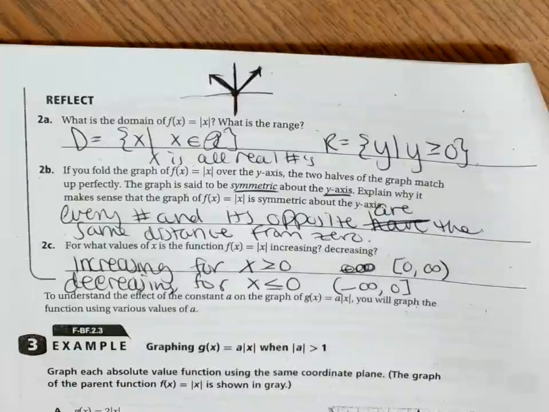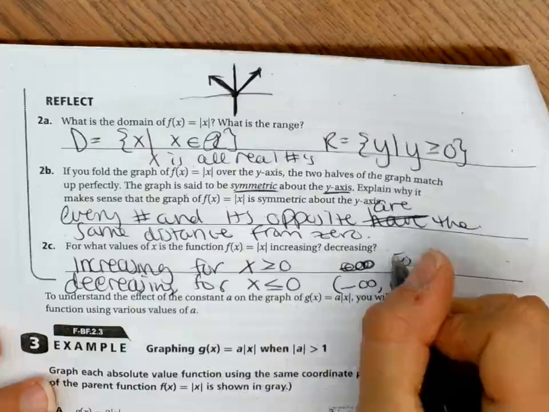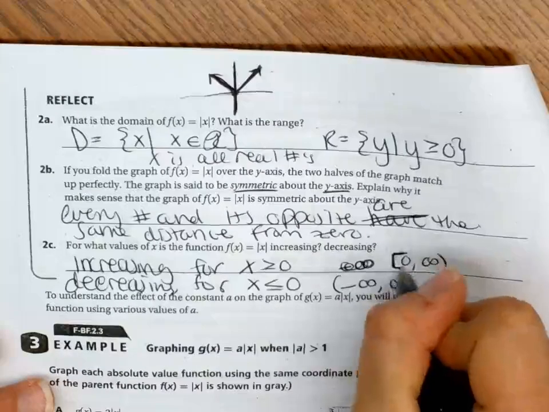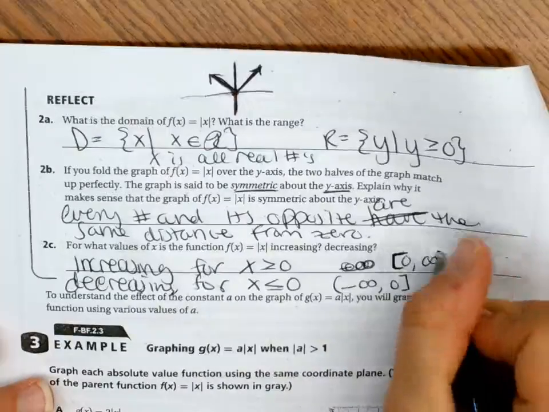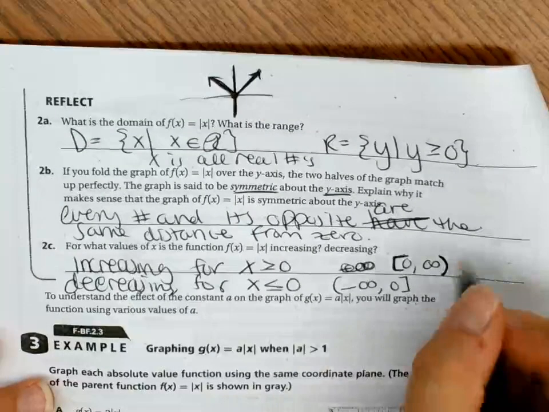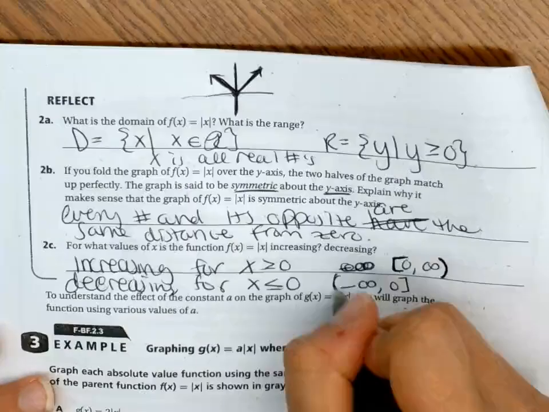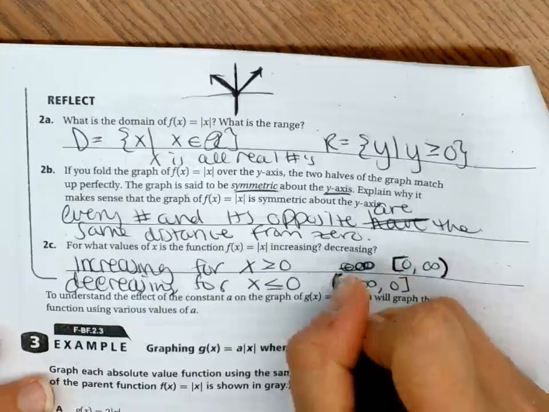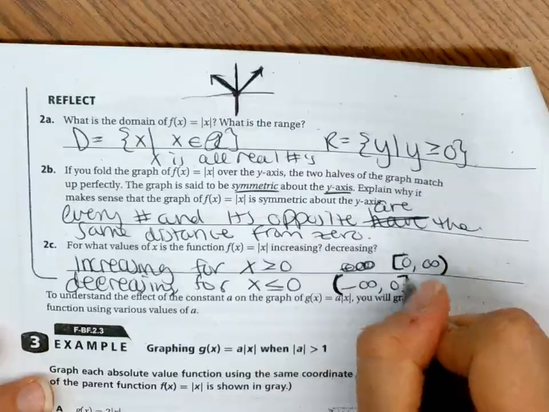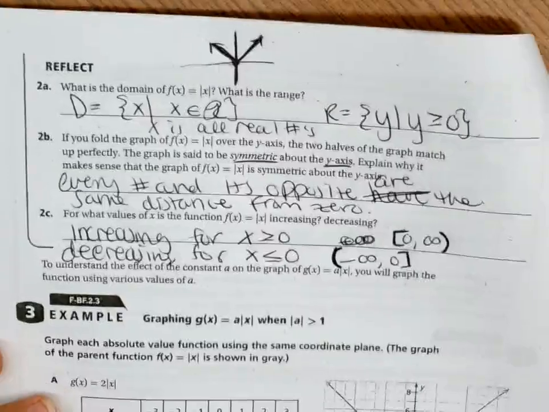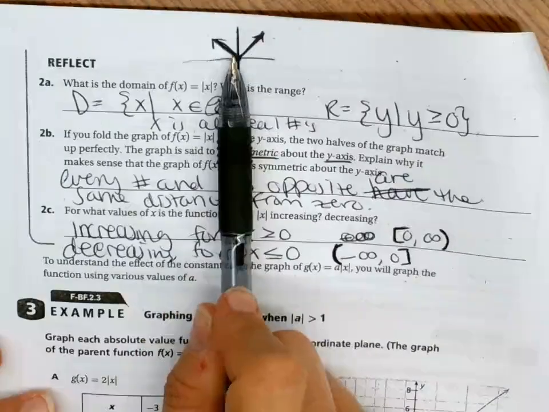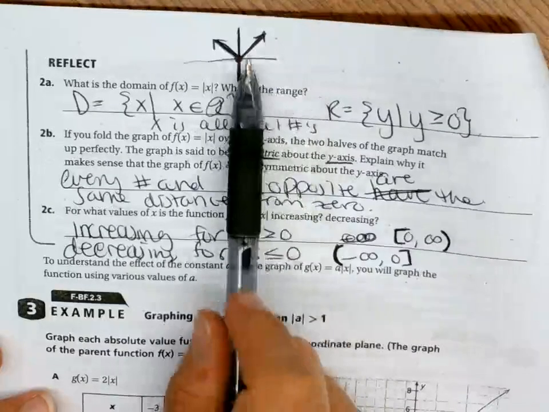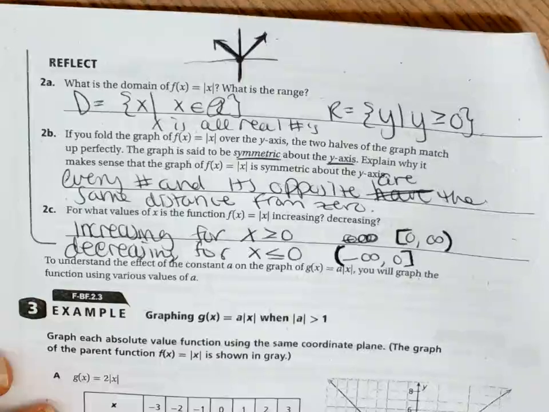I think it's new. When it's including the endpoint, it's a bracket, and if it's a greater than or less than but not an or equal to, it's a parentheses. Infinity is always a parentheses. It's always open-ended. So you can see it's decreasing from negative infinity to 0. It's increasing from 0 to positive infinity because it's going on forever in terms of those x values. So just another way of writing it.